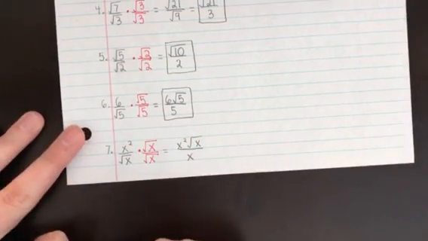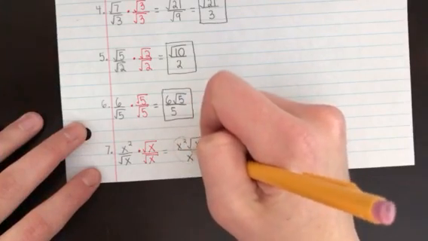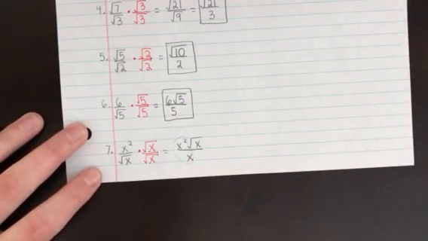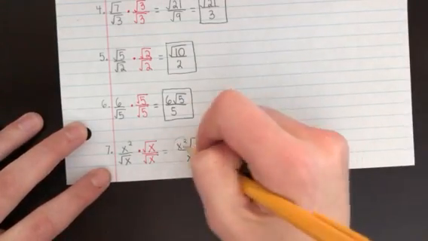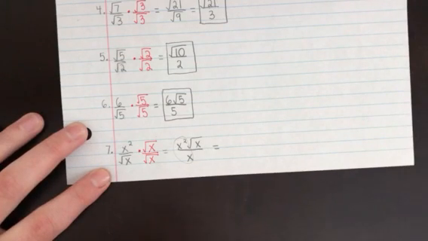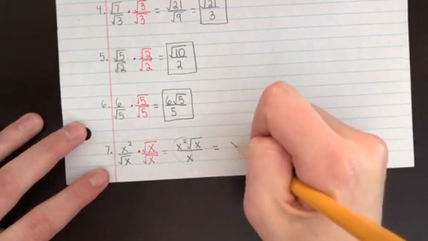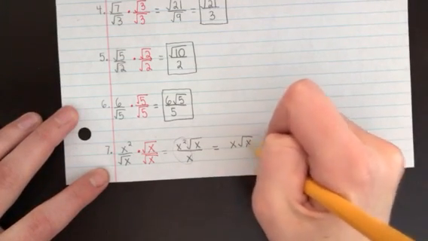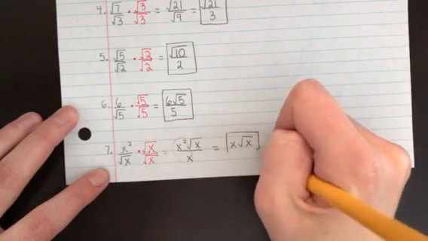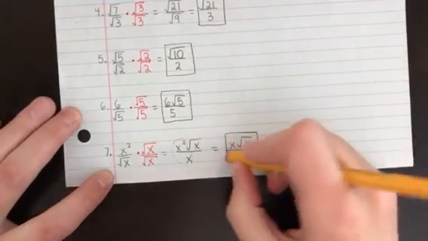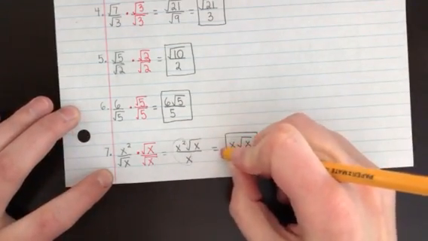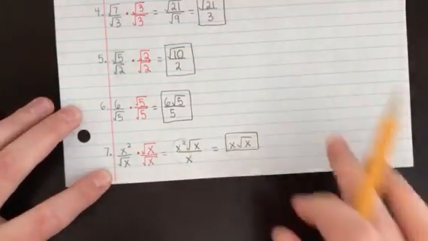And then look, we finally run into one where we can simplify. Both of those are not in the radical, so you can simplify. x squared divided by x is going to give us x. So x square root of x is our final answer on this problem. All right, moving on to the back. That was number 7. We're on number 8 now.